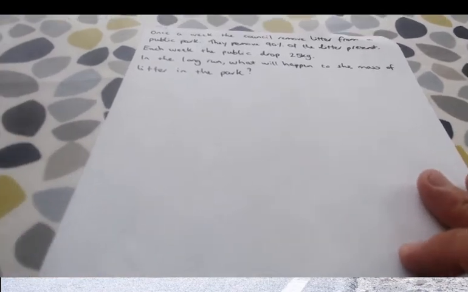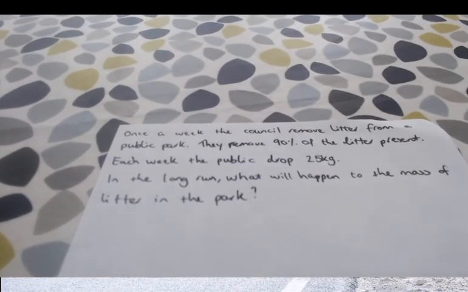Have a look at this question. Once a week, the council remove litter from a public park. They remove 90% of the litter present. Each week, the public drop 25 kilograms. In the long run, what will happen to the mass of litter in the park? So, if you want to rewind and look what I did in the last question, on you go. What you need to do is get the recurrence relation, write it out. You then need to calculate the limit, and you need to write a wee sentence at the end. Hit pause, give it a go.